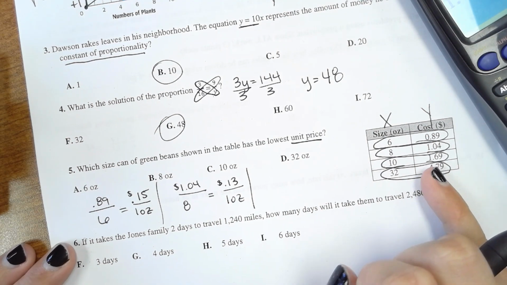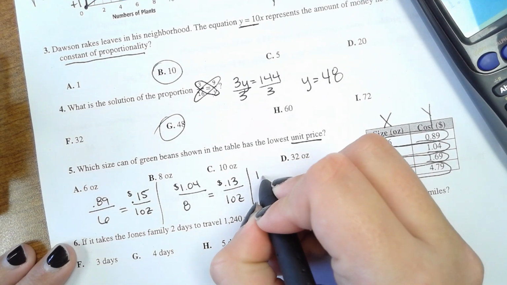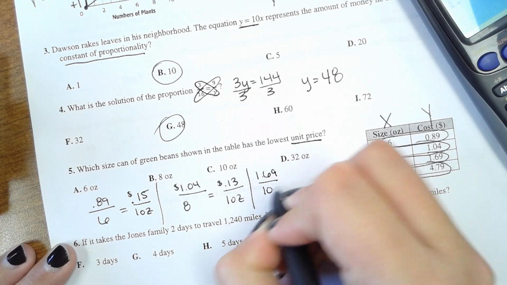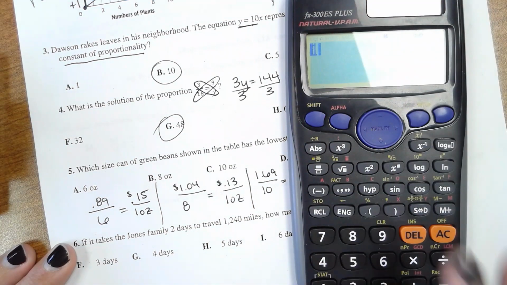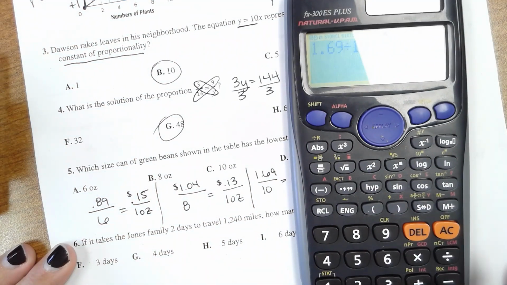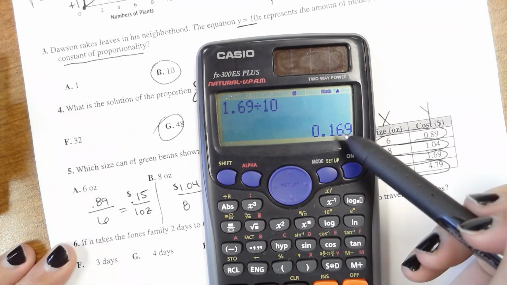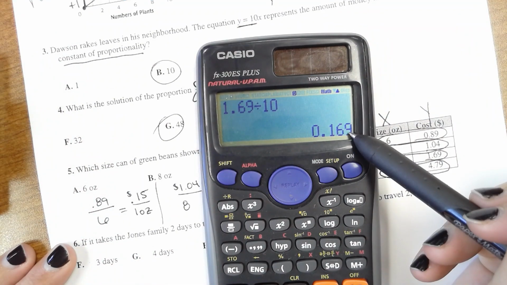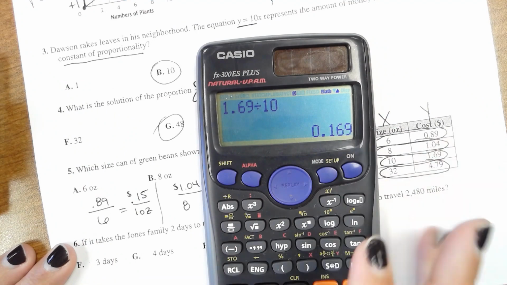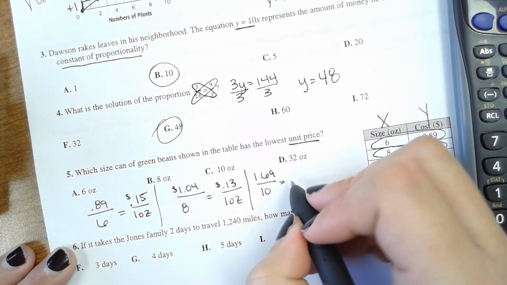Next one's $1.69 divided by 10. Again, you always want to round to the nearest cent. So notice if I look at the number behind it, it is 5 or greater, so this will turn into 17 cents per ounce.